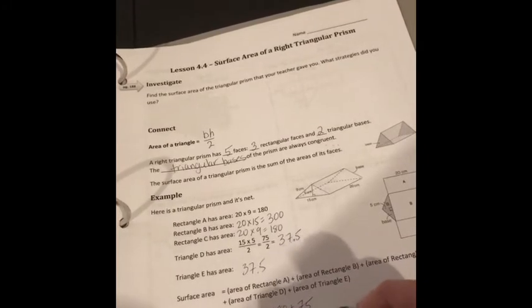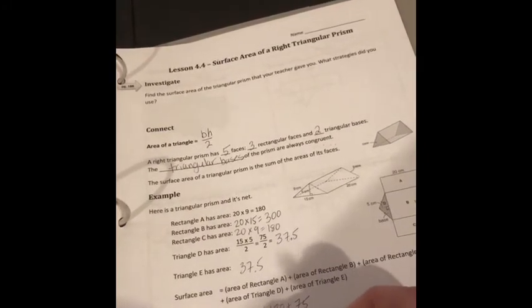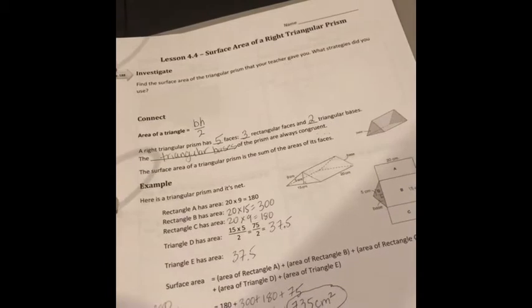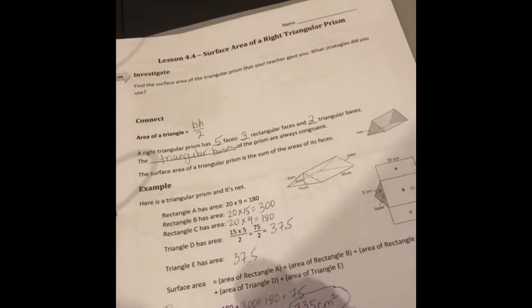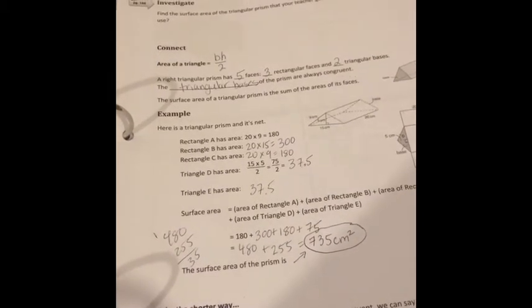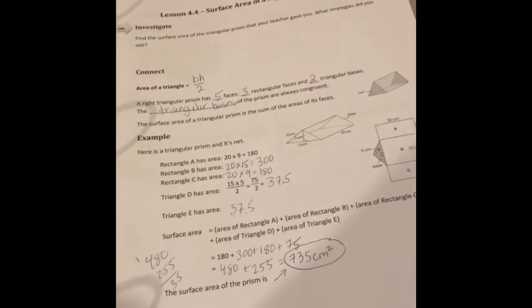So we get 735. Make sure we're doing the units. This is surface area, so it's centimeters squared. And that is the answer for that one. So the surface area of the prism is 735 centimeters squared.